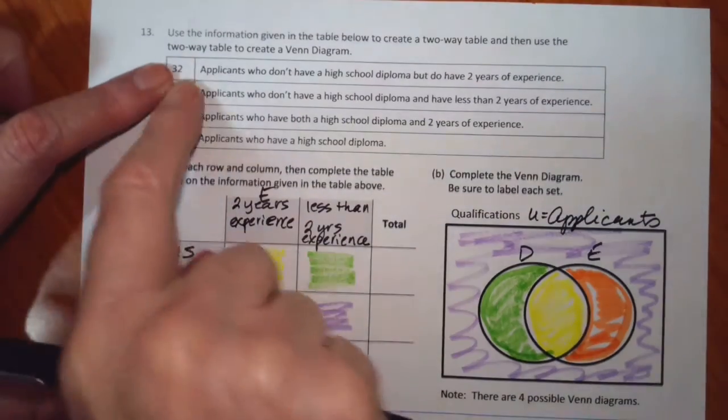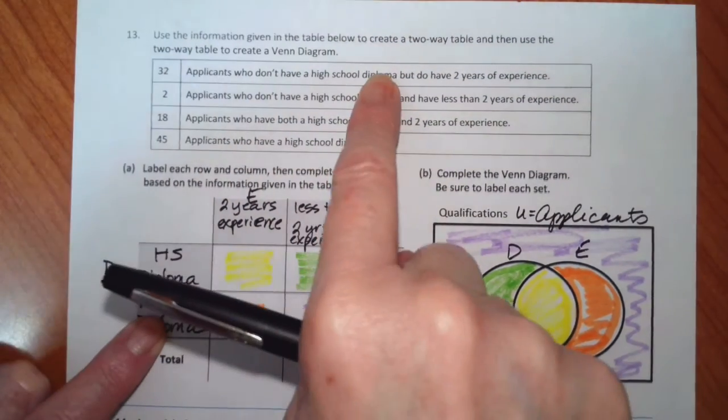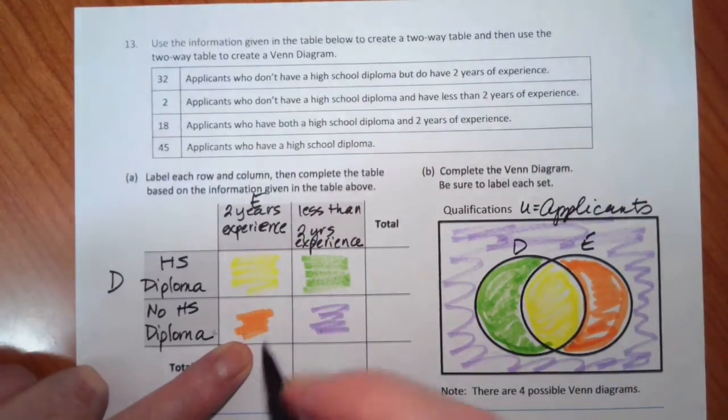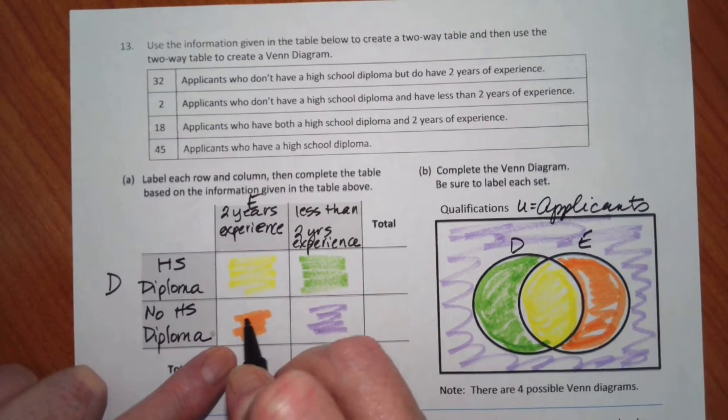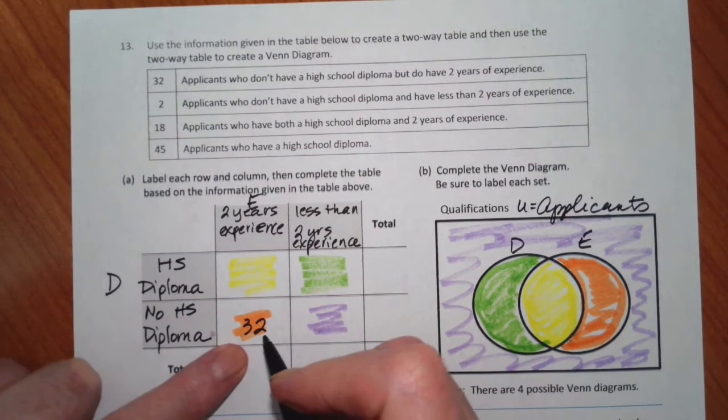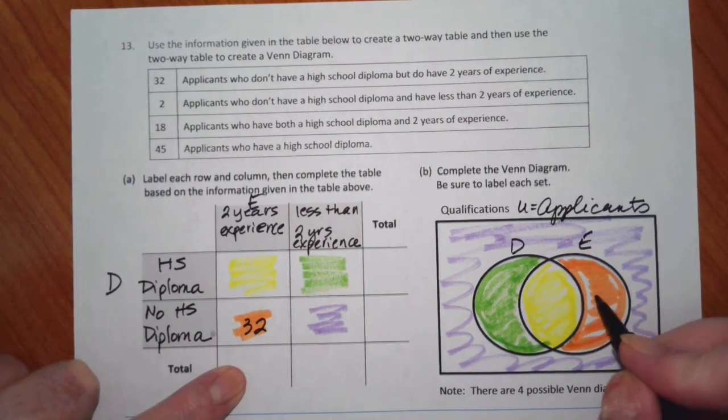Okay, so applicants who do not have a high school diploma but do have 2 years of experience, this is 32. No high school diploma, 2 years experience, so this is 32.